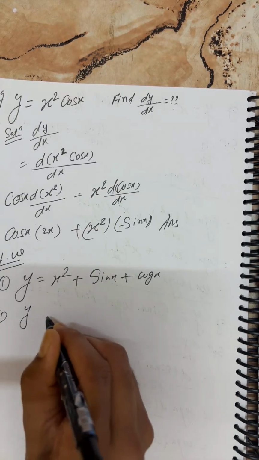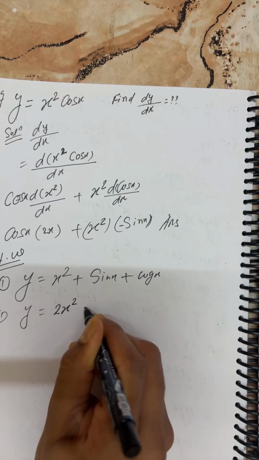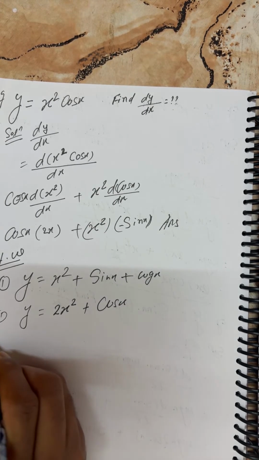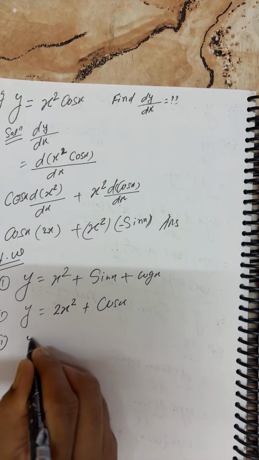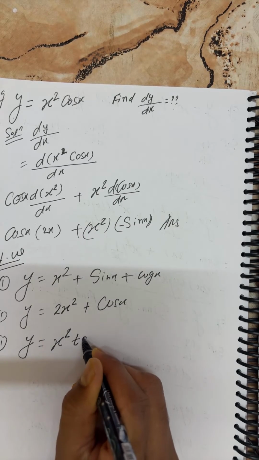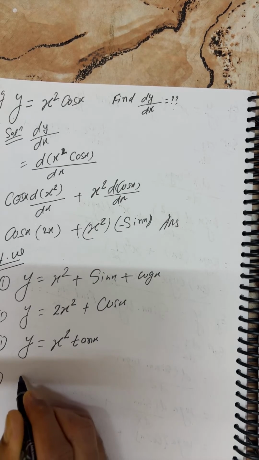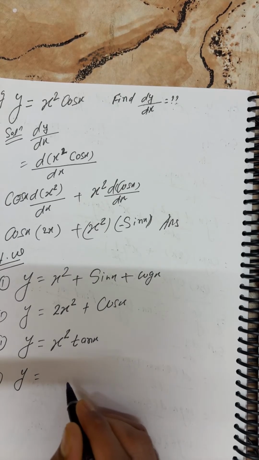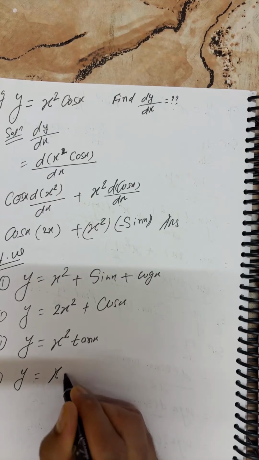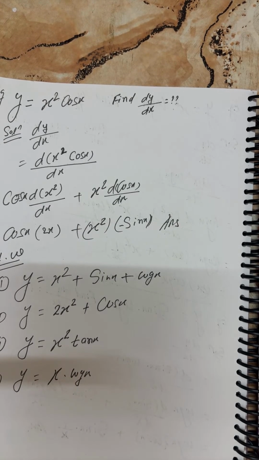Next, student, y is equal to 2x square plus cos x. Third, student, x square into tan x. Fourth one is what, student? You can say x into log x.